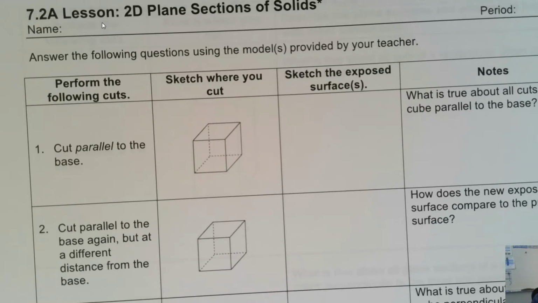Okay, so let's take a look at a cube. Let me get my cube. Okay, so I've got my cube. If I have this cube sitting flat on a table or on your hand, this is its base down here, and I cut parallel to the base. So pretend that you're a ninja with a big long sword and you slice parallel through this object. Let's sketch the exposed surface.